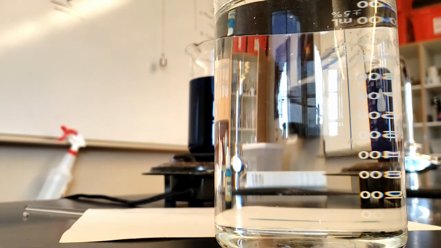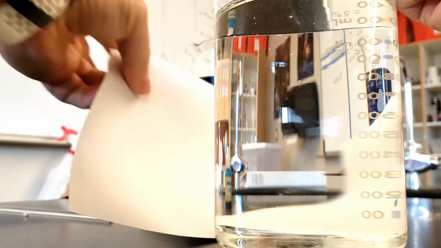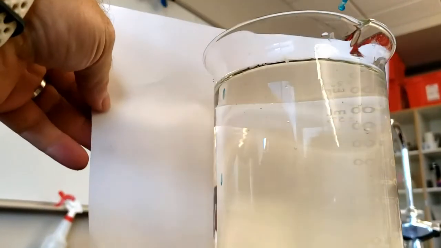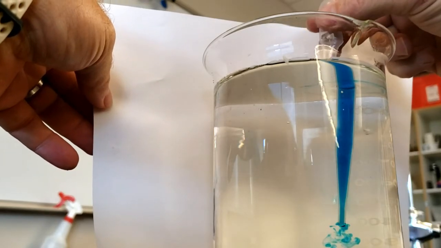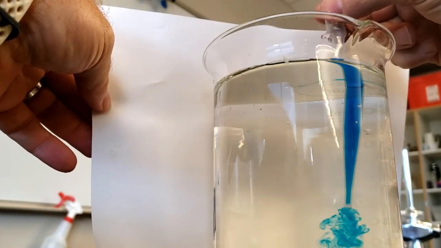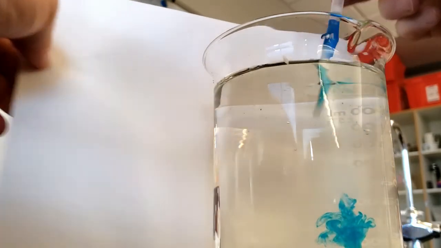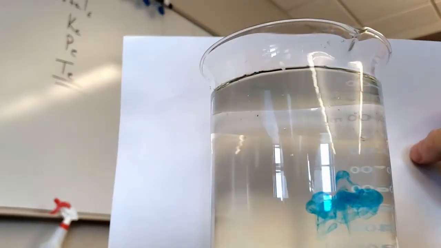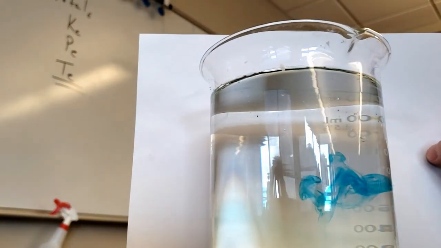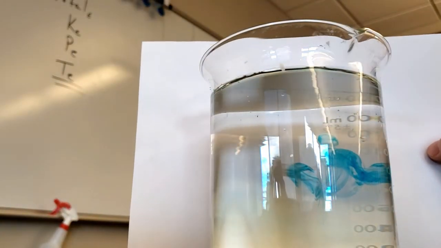Well, that didn't work. What I am using is an eyedropper, and I'm going to put it down on the inside here. And you should be able to see it go. See how the hot liquid goes up?